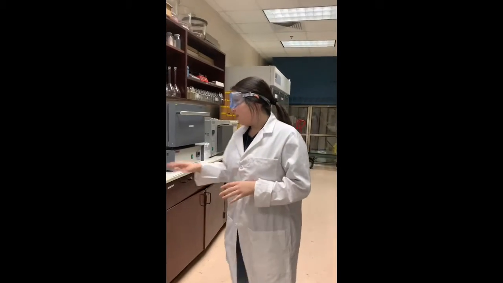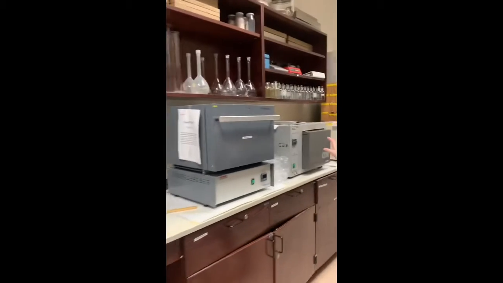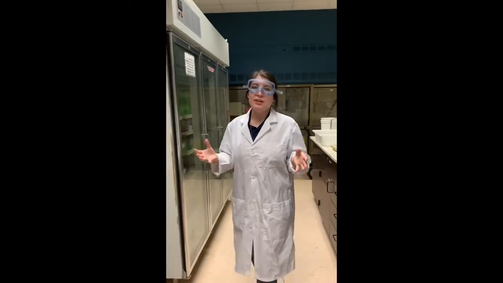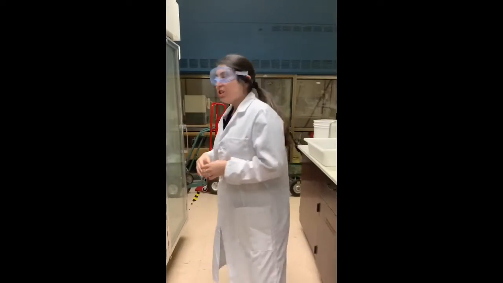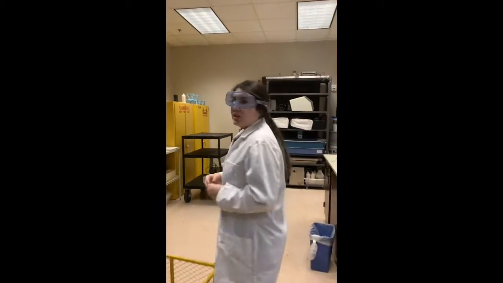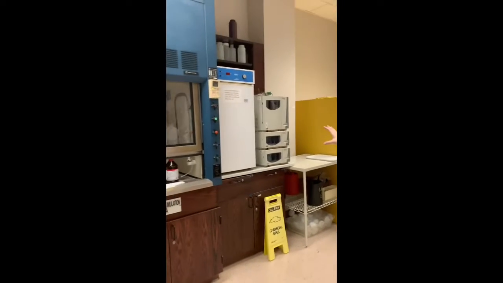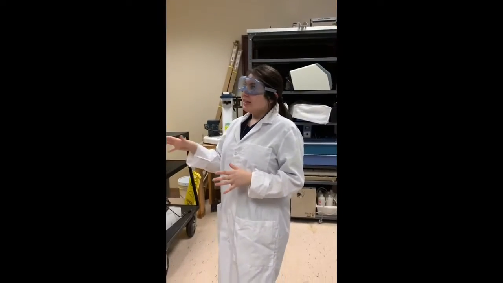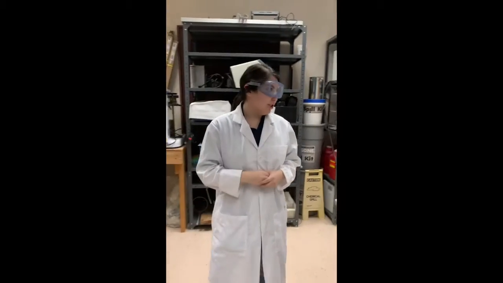We also have balances as well as furnaces for heating. So something that's unique about our lab is that we actually have the only walk-in fume hood in the building. So that is something unique to our labs. So if we come down this way, we also have a BOD incubator, and this is used to incubate some of our water samples, and we can set the instrument to a specific temperature.